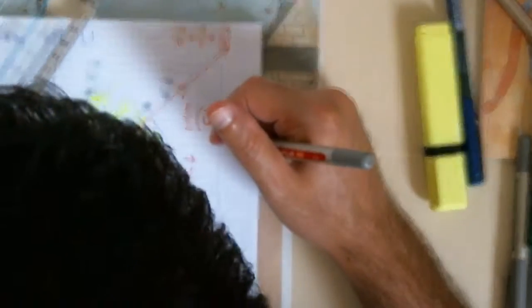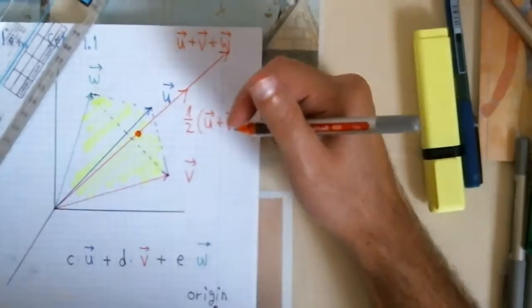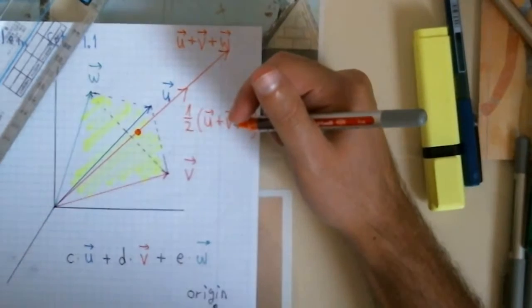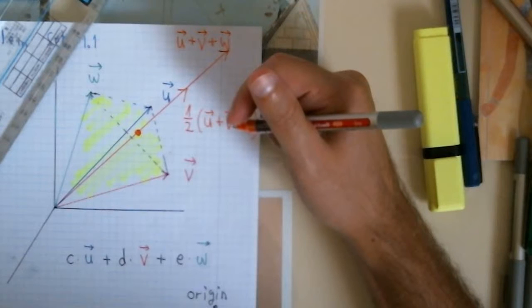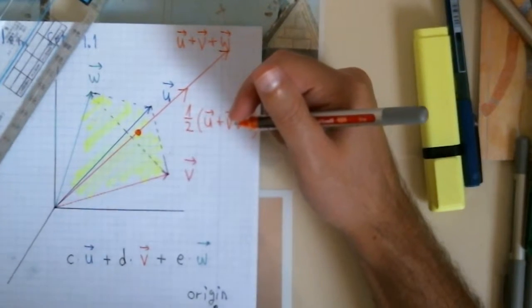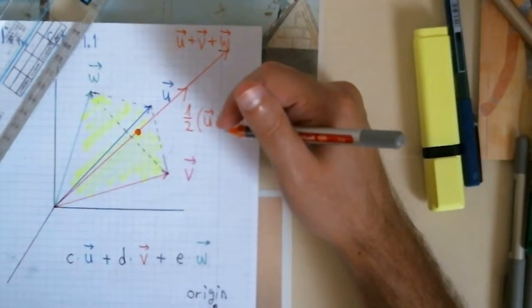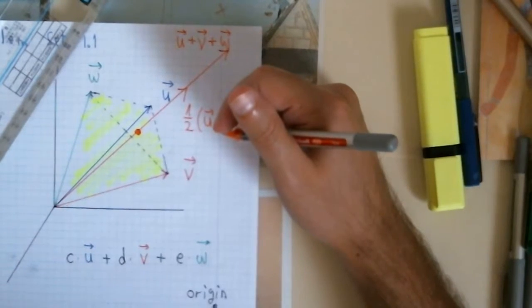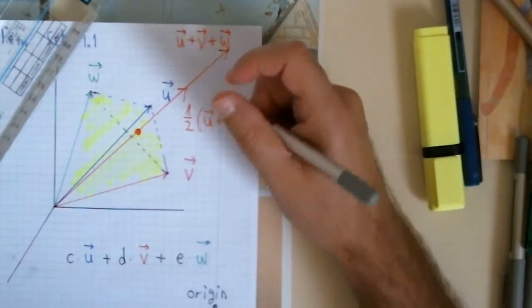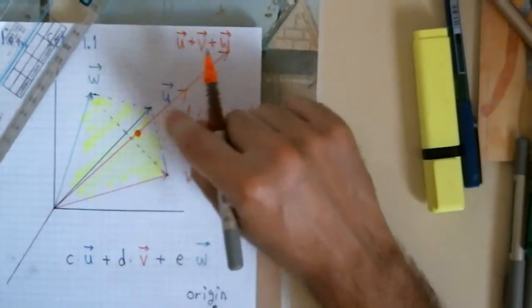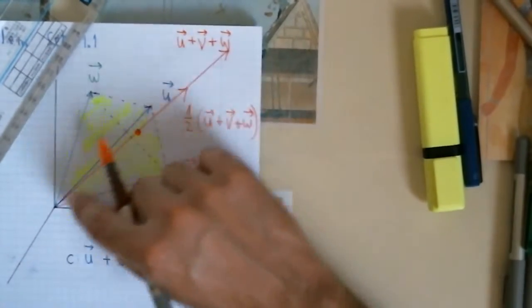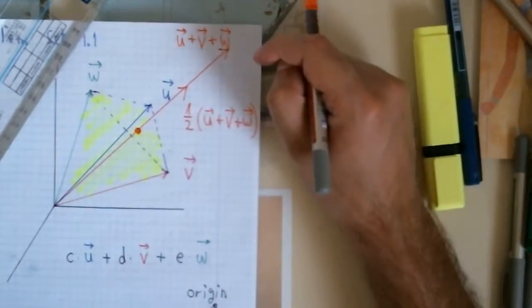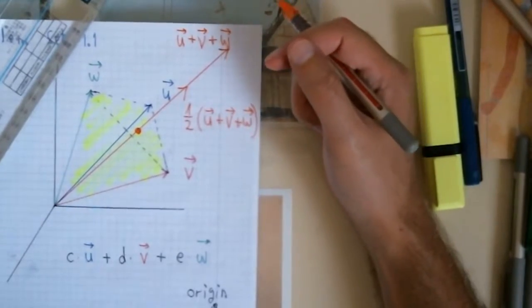Inside or outside the pyramid. Okay, when will it be? When can it be outside the pyramid? We showed the example when it's inside the pyramid, when there are normal three vectors. When can it be outside the pyramid?